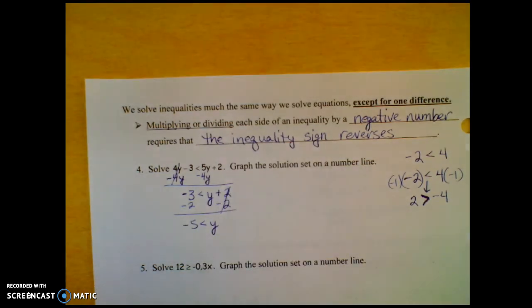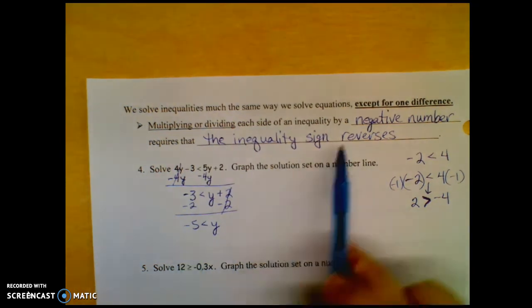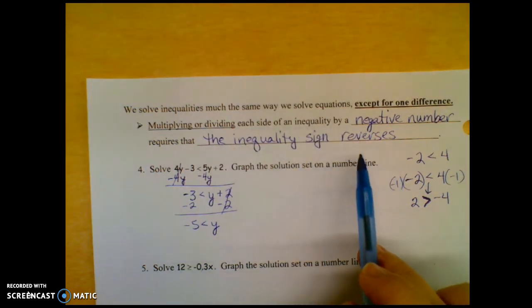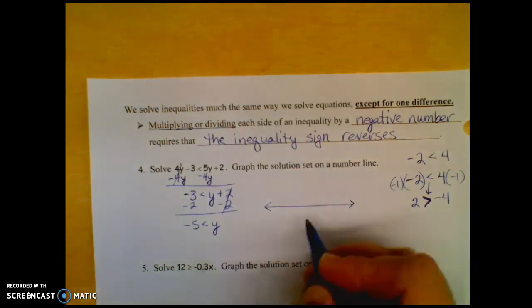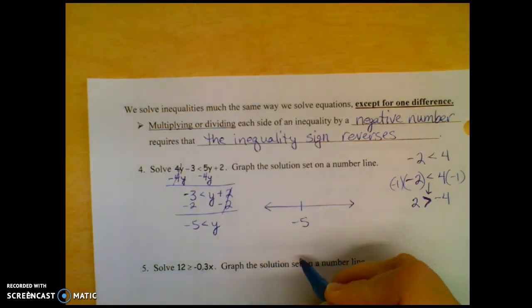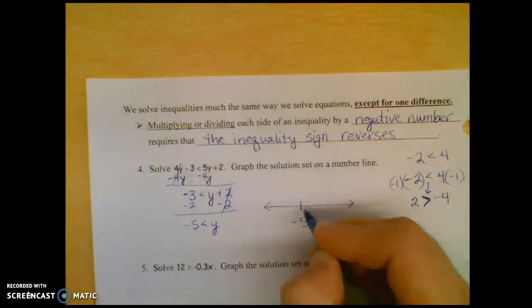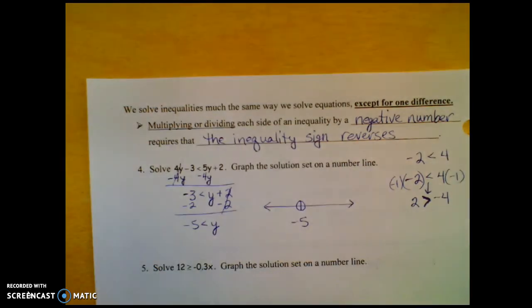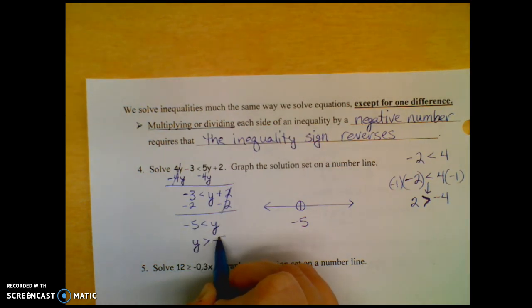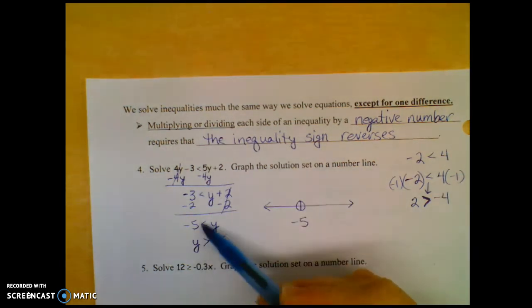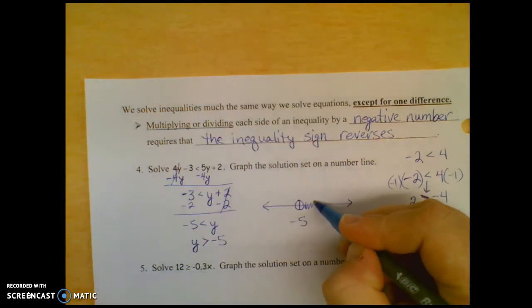I don't have to divide by anything here, so there's no sign reversal. Okay, if I'm going to graph this, my boundary is at -5. It's not equal to, so I know it's an open circle. But this is saying that -5 is less than my solutions. I could also say that my solutions are greater than -5. Either way, I'm shading to the right.